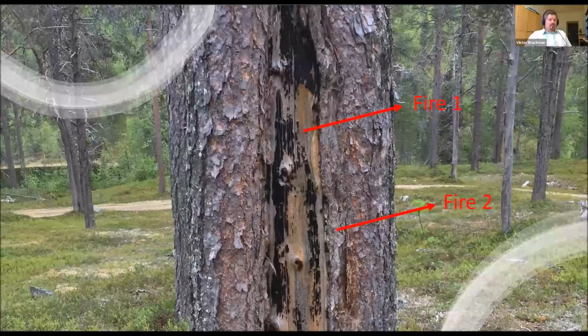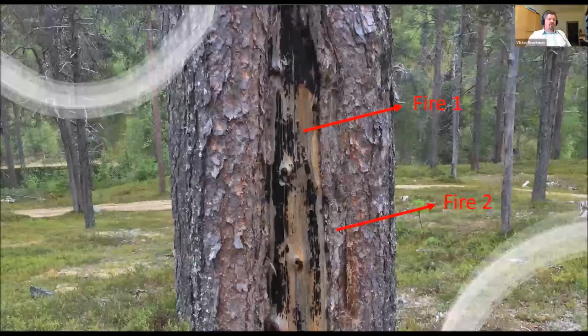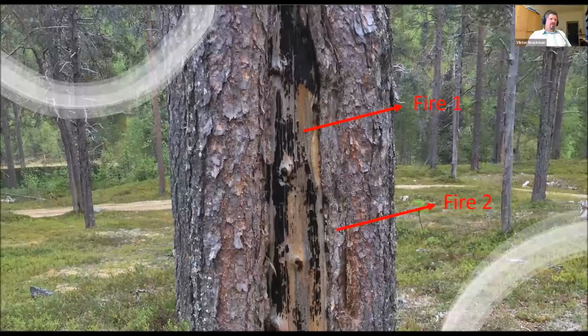And what we see is that obviously this tree survived at least 2 fires. What are now the primary factors affecting char formation? This pyrogenic carbon, which I mentioned before, is also coined as char, not charcoal, because charcoal is artificially produced, but naturally occurring it is called char.